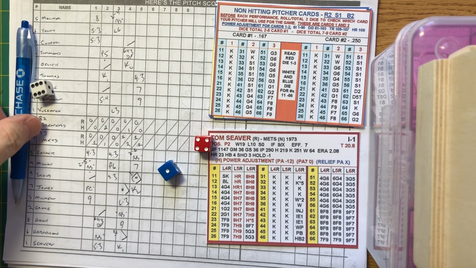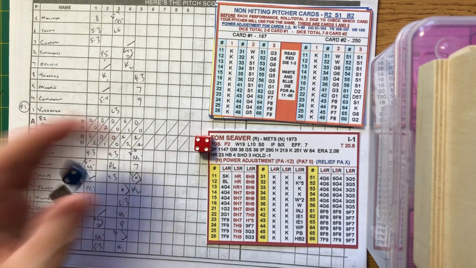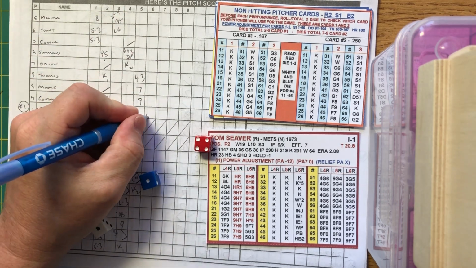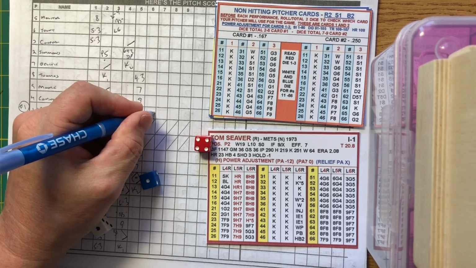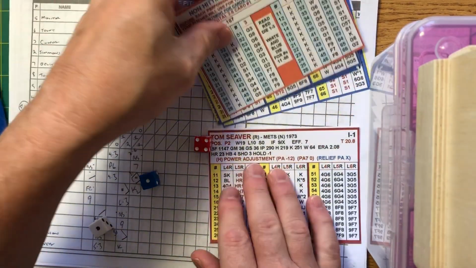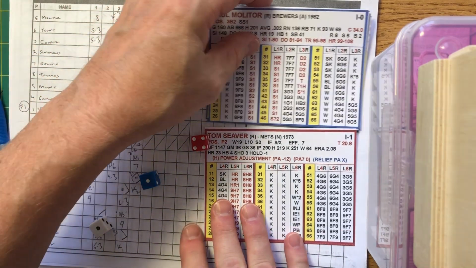It's a 461, a chance for Don Hahn, and he drops the ball. Don Hahn dropped the ball. Vuckovich wasn't running hard. He's going to be safe at first on the E8. All right, so now it's Molitor.